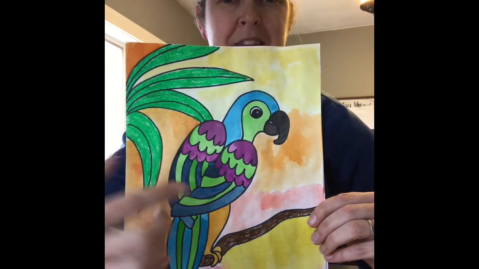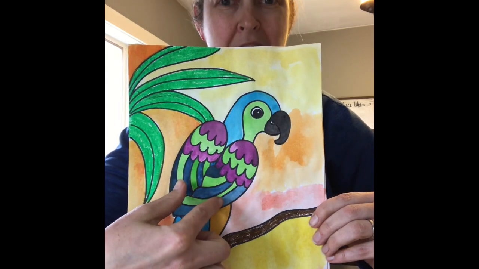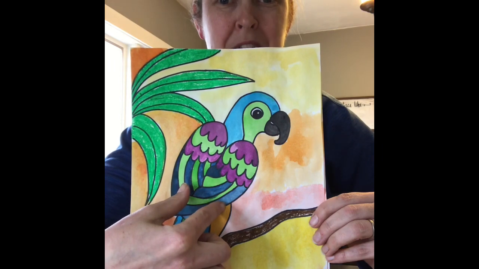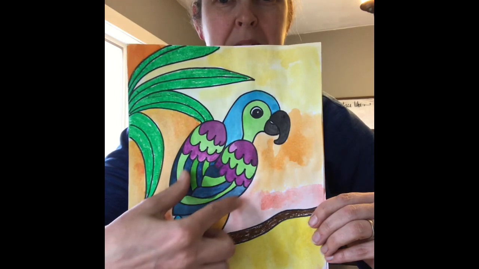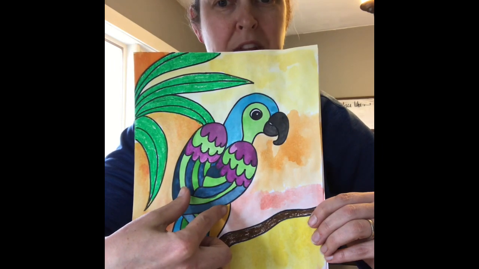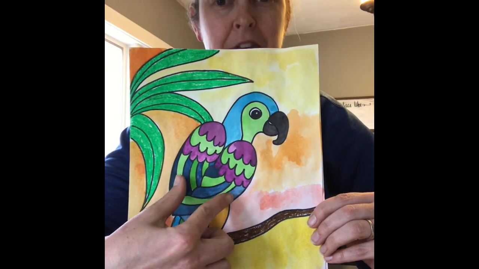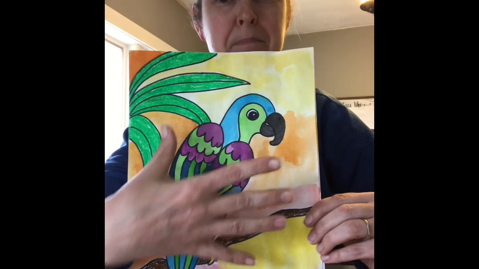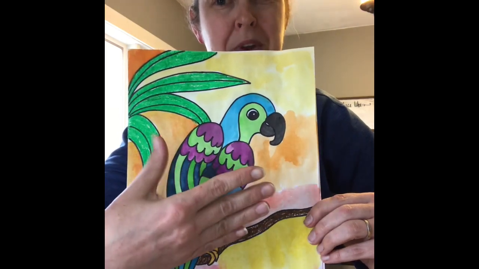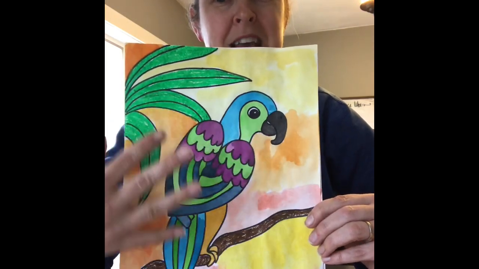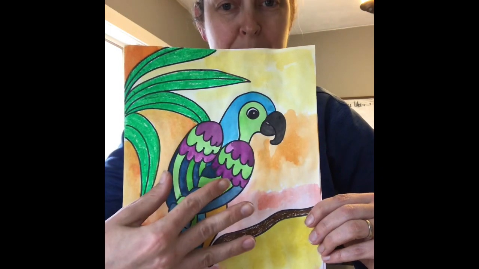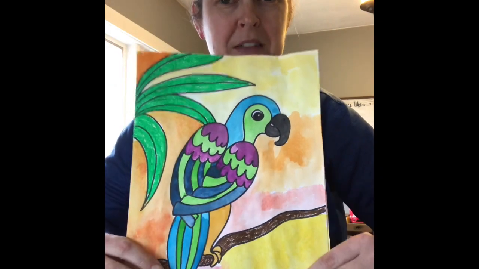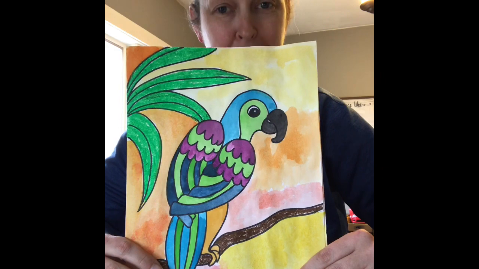I think what happened in my parrot's case is that my wings are the center focus of my drawing. And I think because of the color choices I used inside the wings, the purple and the light green, it draws my attention right there. But the bird does pop out versus the background. And so my eyes are drawn to this beautiful bird, and that's what I want you to see also.